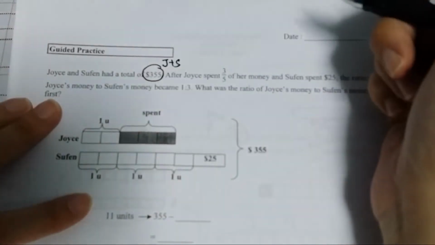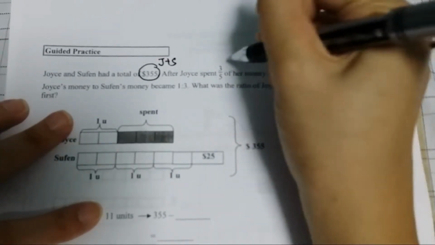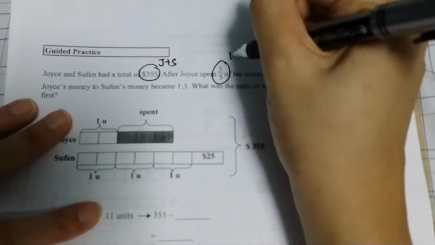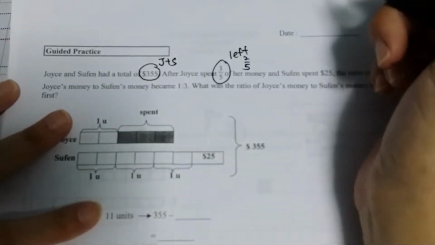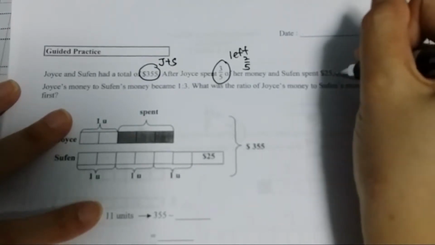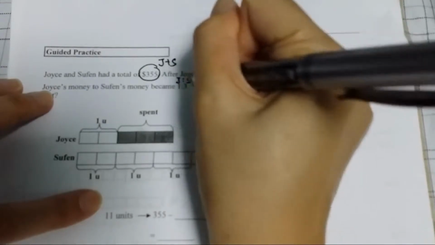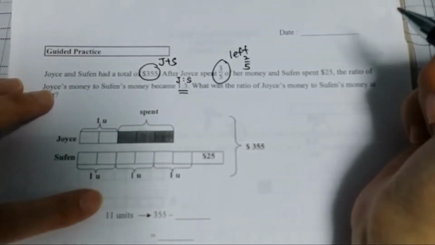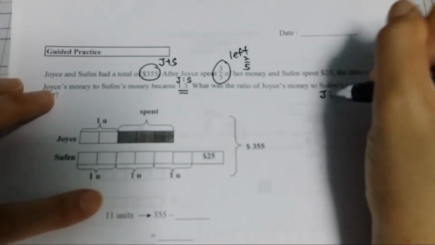Now, Joyce and Sufen have this amount, so Joyce plus Sufen has 355. And again, Joyce spent 3/5 of her money. If 3/5 is spent, 2/5 will be left, right? And then Sufen spent this much, then the ratio of Joyce to Sufen became 1:3. So what was the ratio of Joyce to Sufen? So we have simplified everything.